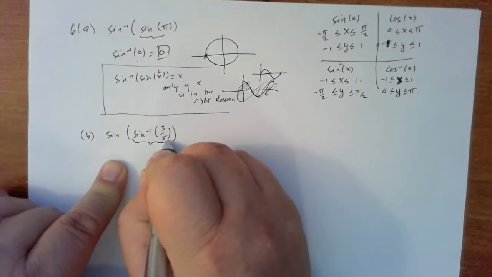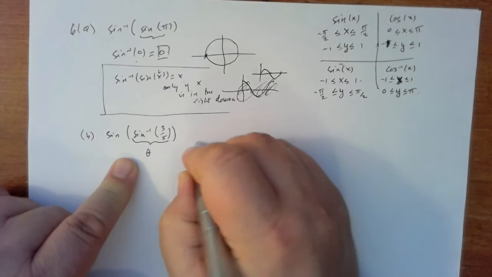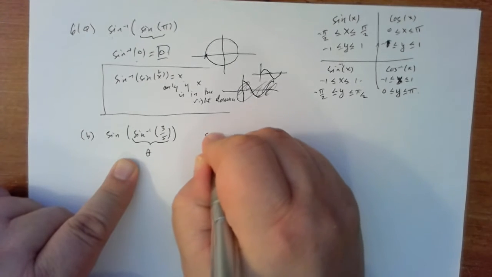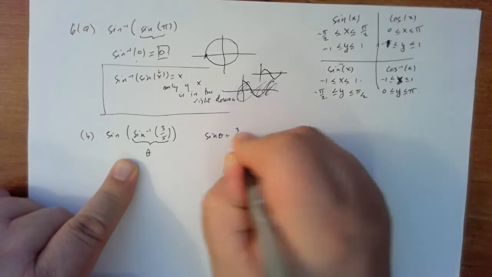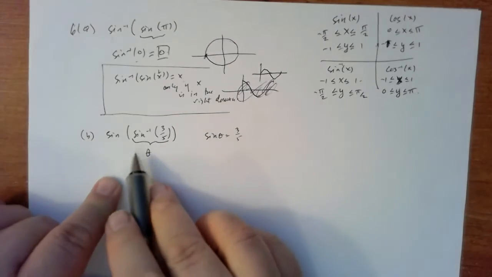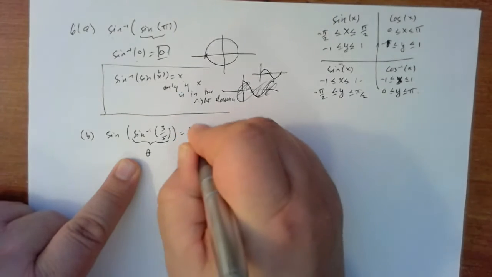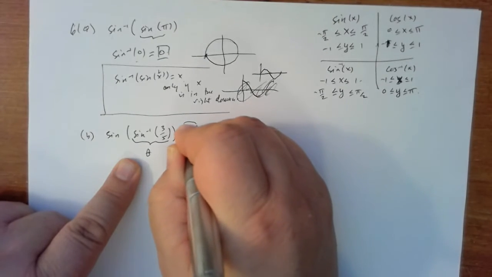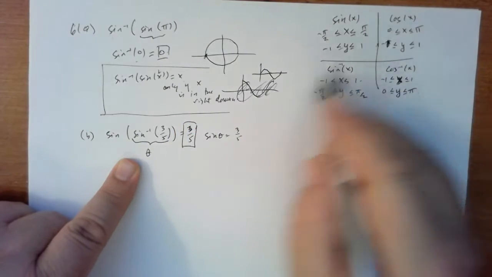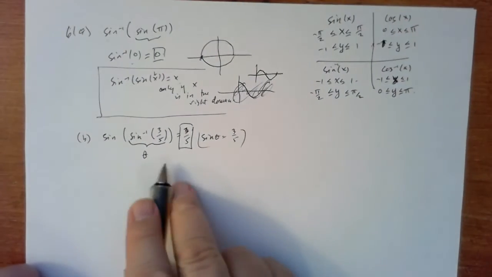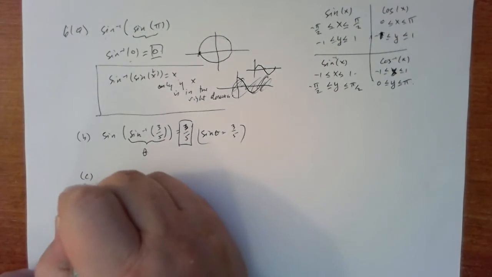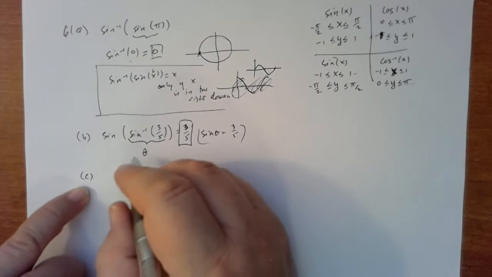This thing here is going to be theta, where the sine of theta is equal to 3/5. So the answer is 3/5. The function undoes itself. We're in the right domain area here, and so that one was no problem.